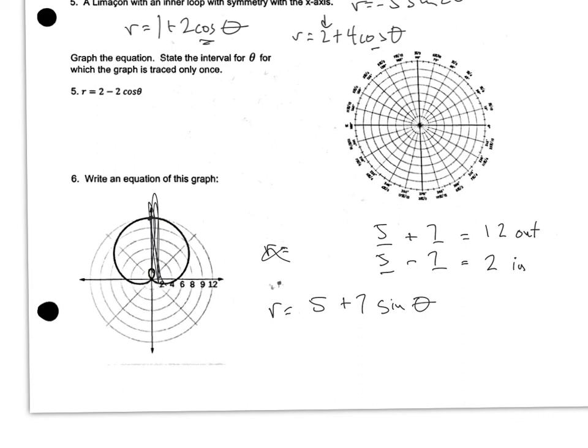So use your calculator. If you don't know how to use the calculator, watch the video on how to put these in the calculator. On that video, we'll do the lemniscates, and I'll show you how to graph the lemniscates.